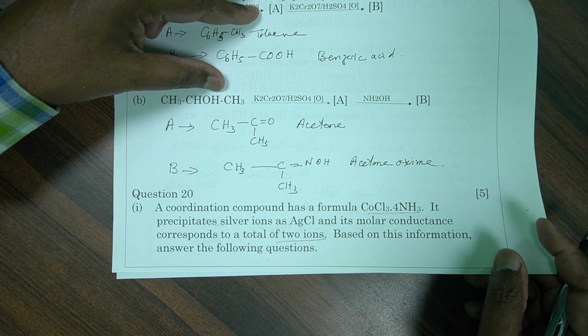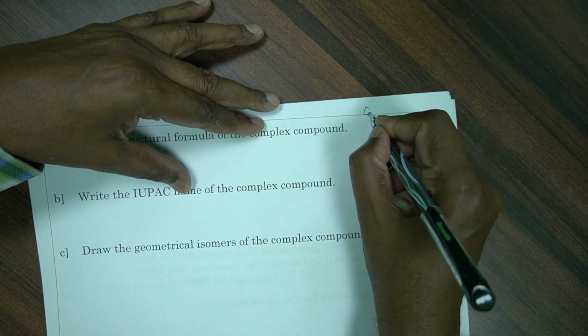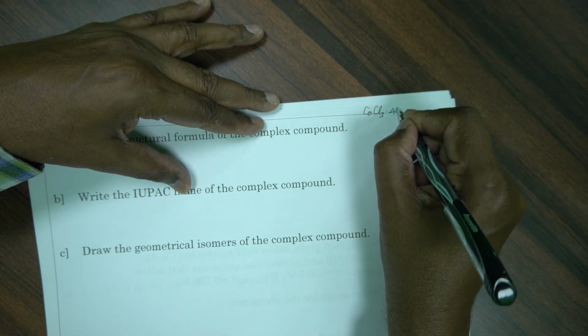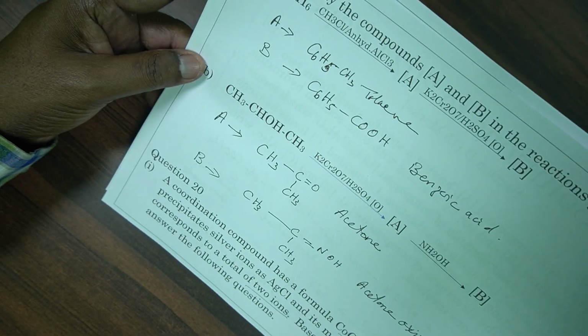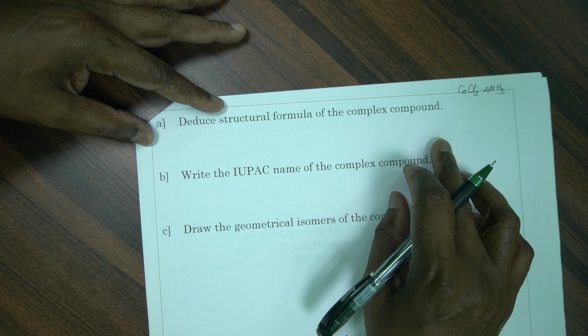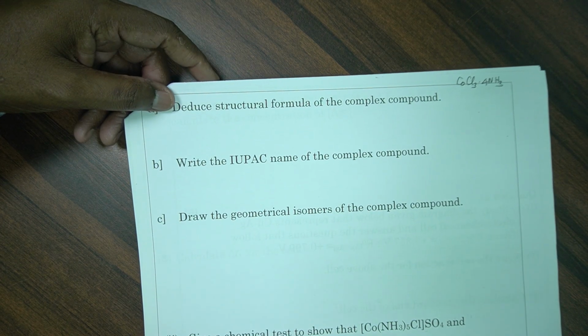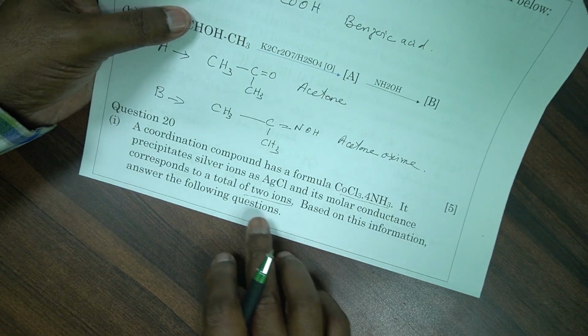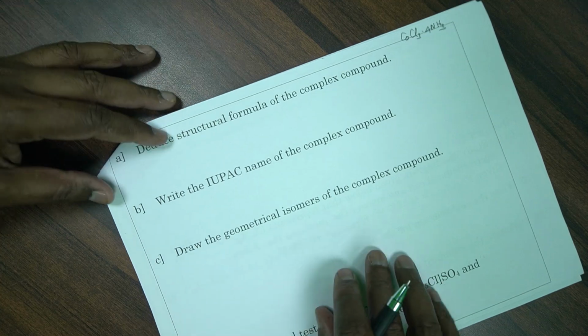So CoCl3·4NH3 gives silver chloride precipitate. Deduce the structural formula of the complex. It says a total of 2 ions, that means there will be 2 ions.